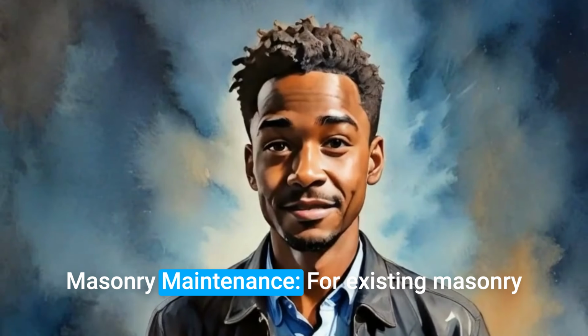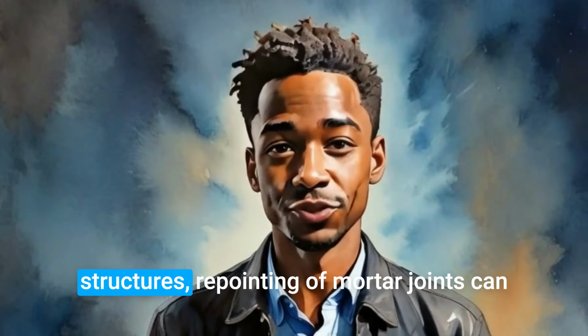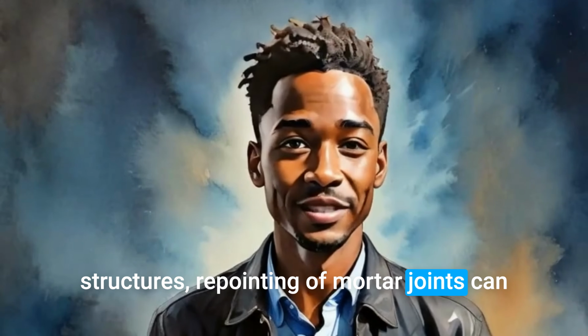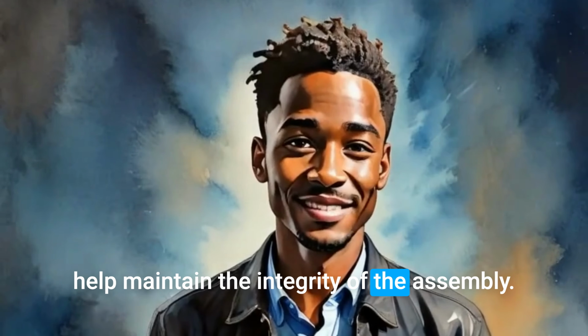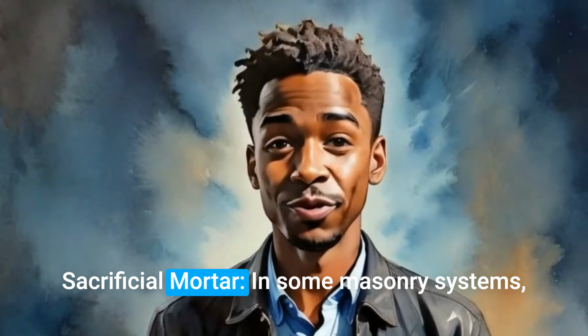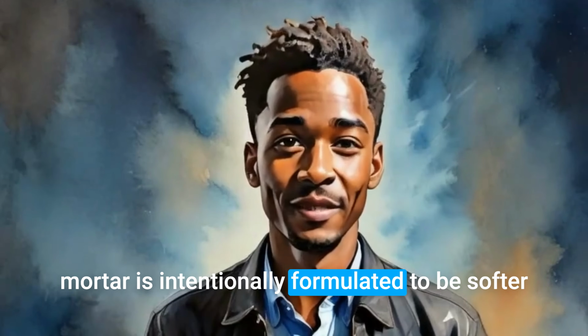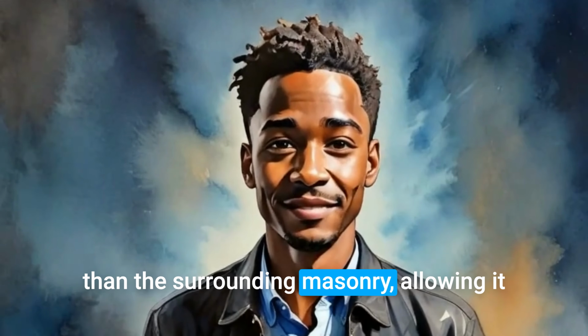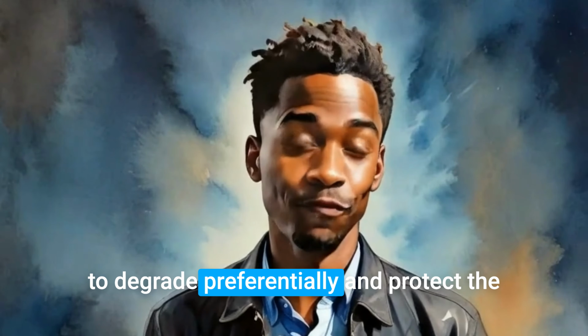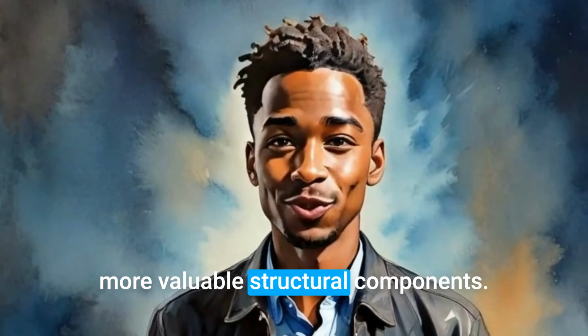Masonry maintenance. For existing masonry structures, repointing of mortar joints can help maintain the integrity of the assembly. Sacrificial mortar. In some masonry systems, mortar is intentionally formulated to be softer than the surrounding masonry, allowing it to degrade preferentially and protect the more valuable structural components.